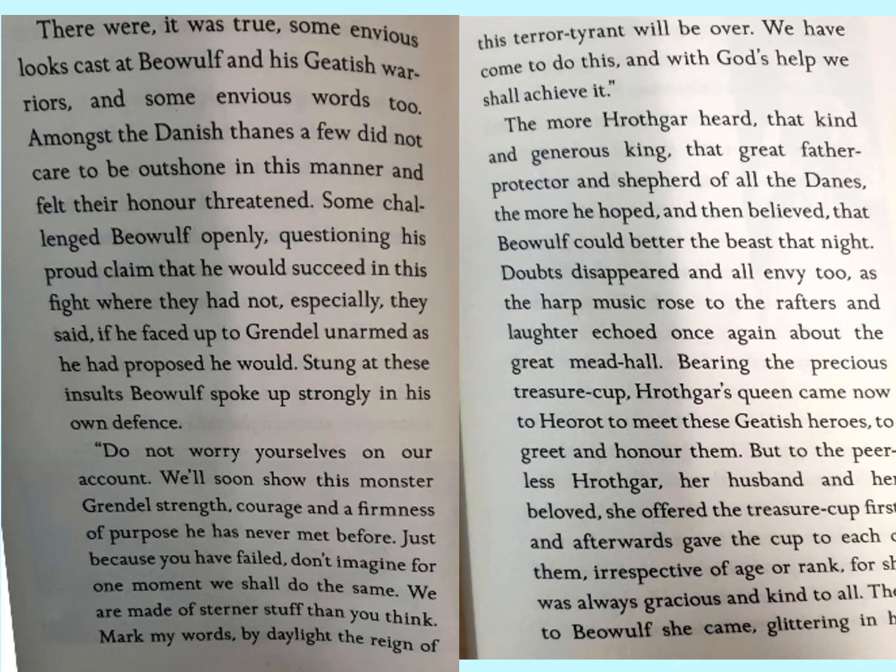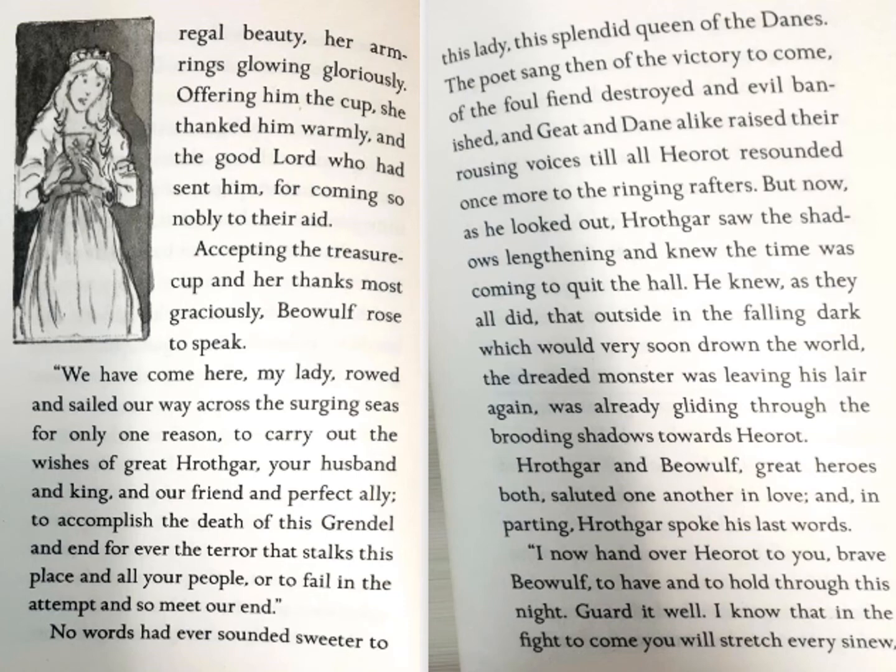to greet and honour them. But to the peerless Hrothgar, her husband and her beloved, she offered the treasure cup first, and afterwards gave the cup to each of them, irrespective of age or rank, for she was always gracious and kind to all. Then to Beowulf she came, glittering in her regal beauty, her arm rings glowing gloriously. Offering him the cup, she thanked him warmly, and the good lord who had sent him for coming so nobly to their aid.